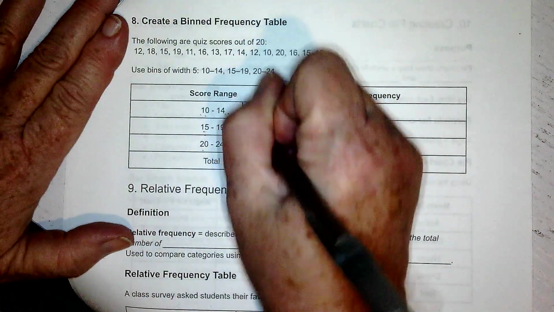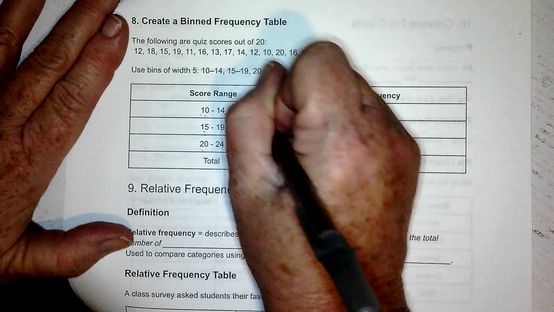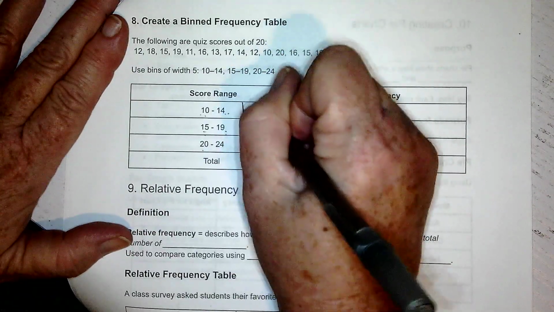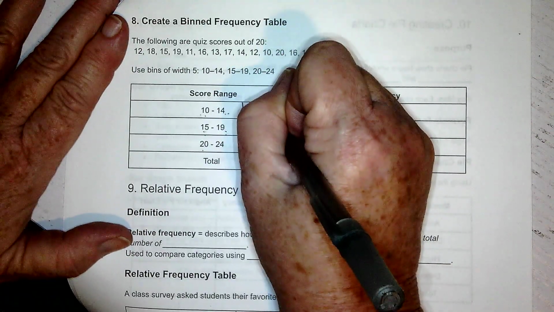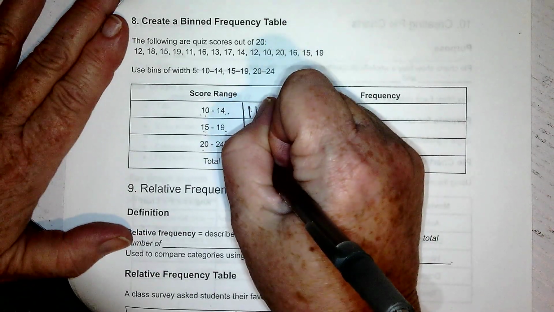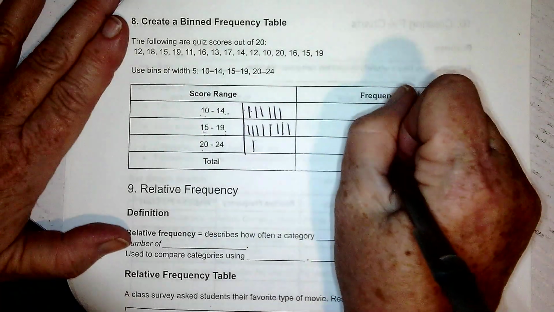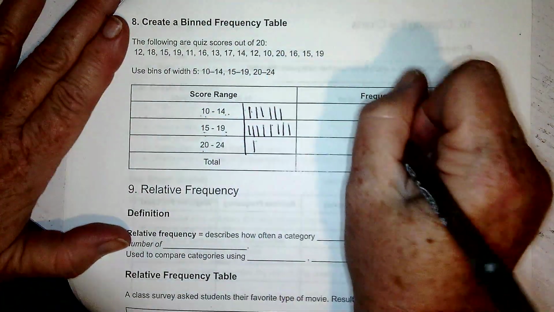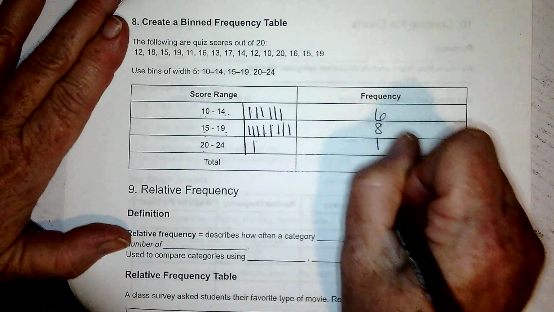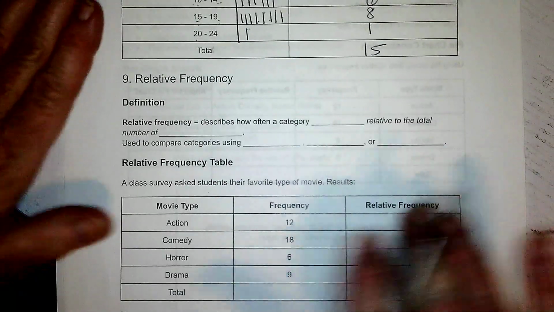So 12, 18, 15, 19, 11, 16, 13, 17, 14, 12, 10, 20, 16, 15, and 19. The frequencies are 6, 3, 4, 5, 6, 7, 8. There's 15.